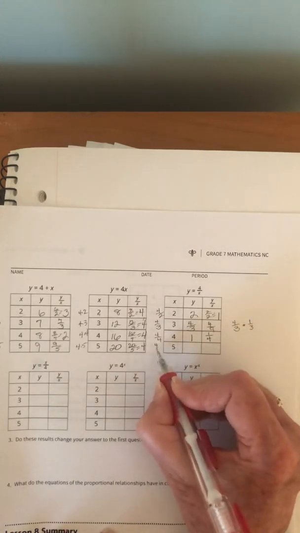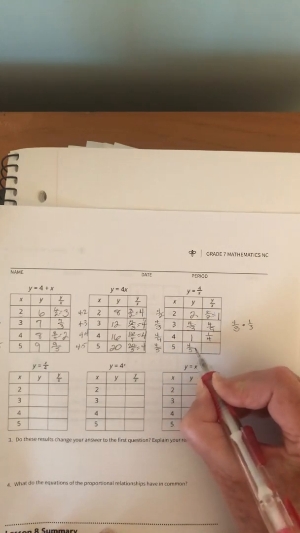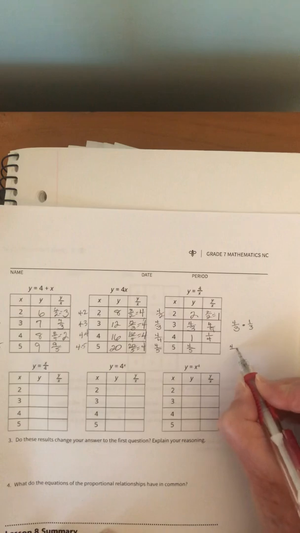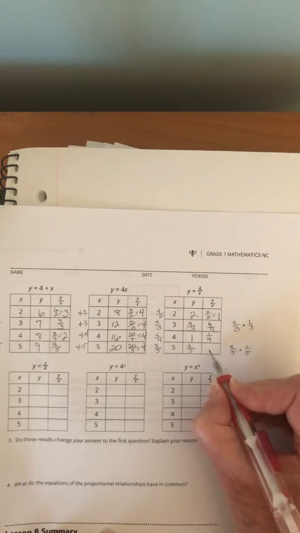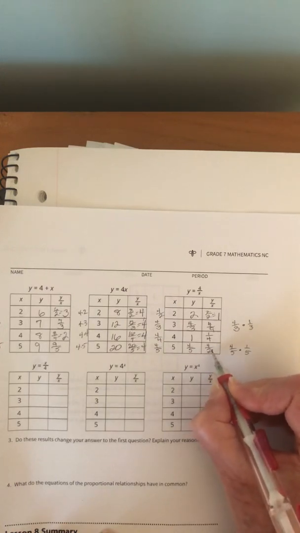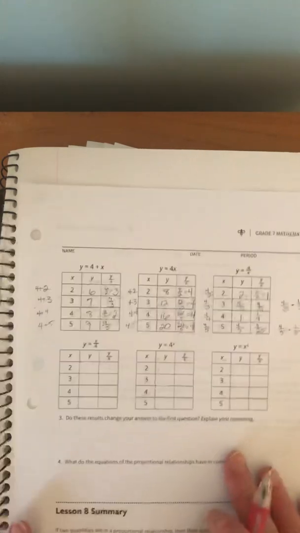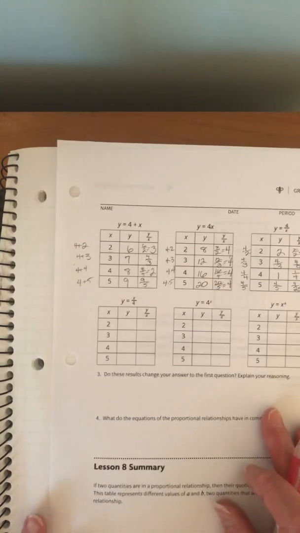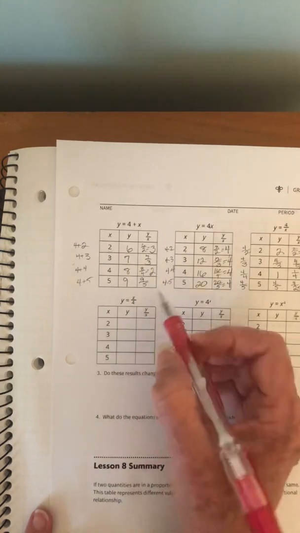This is 4 divided by 5. We're just going to leave it as 4/5. Then 4/5 divided by 5 is the same thing as multiplied by 1/5. So that's going to give me 4/25. Let's see what we notice there. All right, now we're going to do x divided by 4.